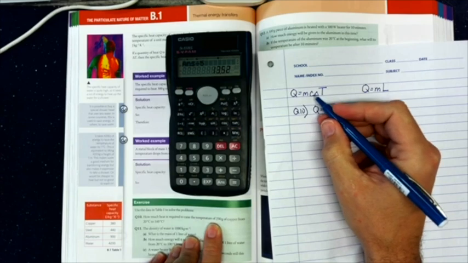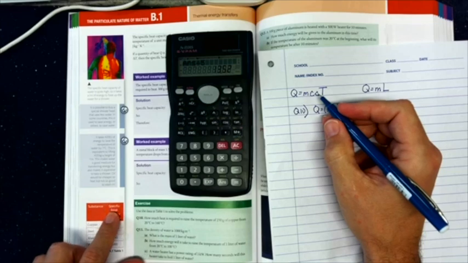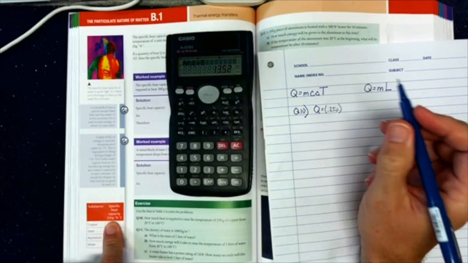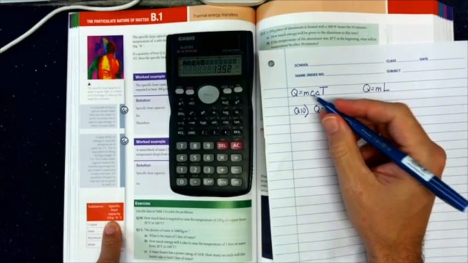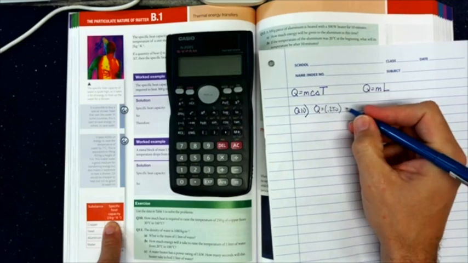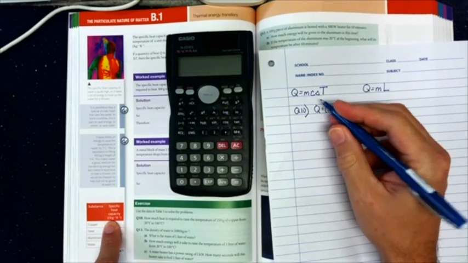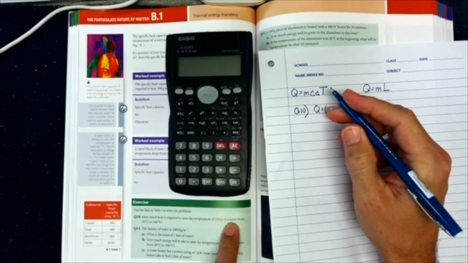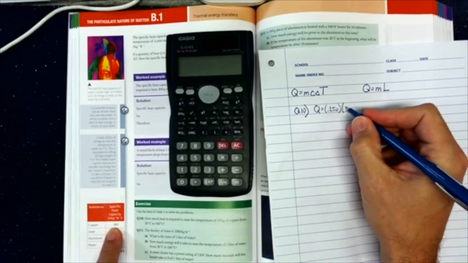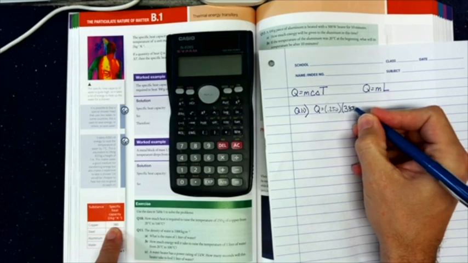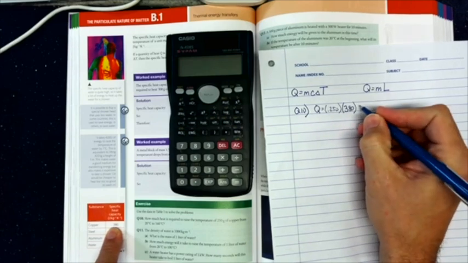If you look at c, c is the specific heat capacity, which if you look at the units of specific heat capacity, that is also in kilograms. So therefore, my mass needs to be in kilograms, so it cancels out. So that times c, so I'm going to look for c for copper, which is right here. It's 380, all right?